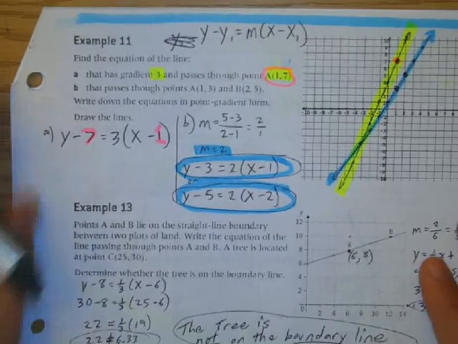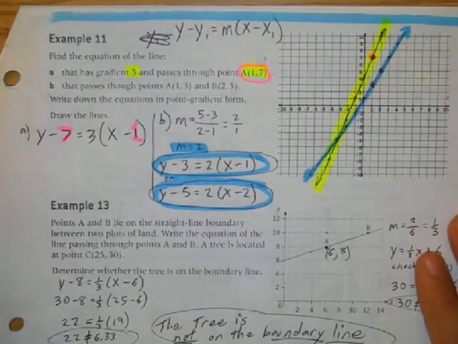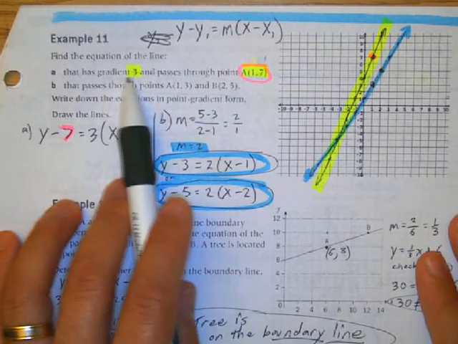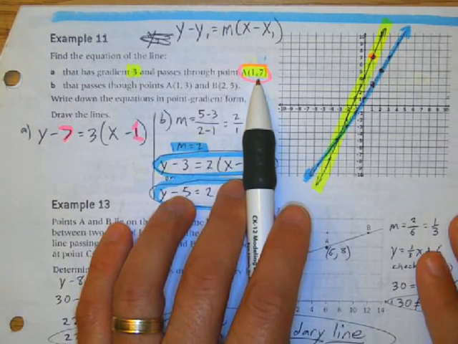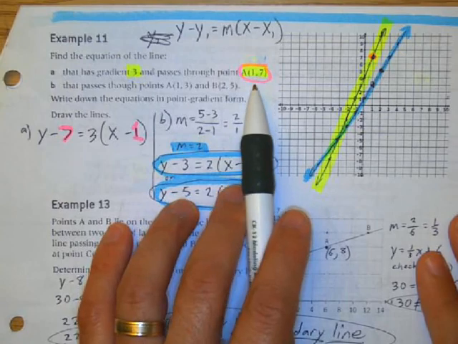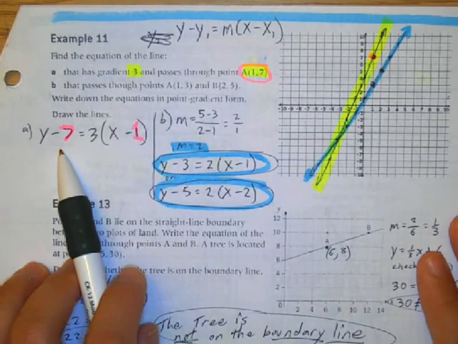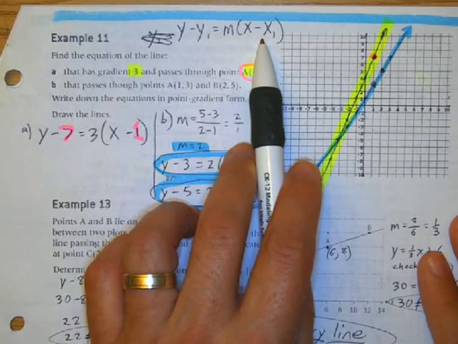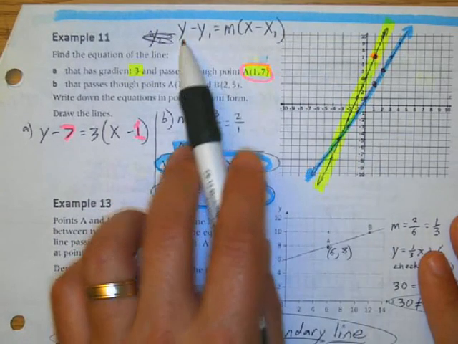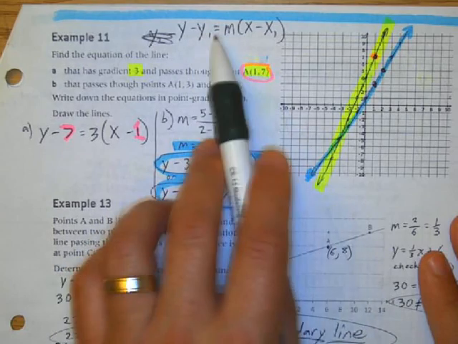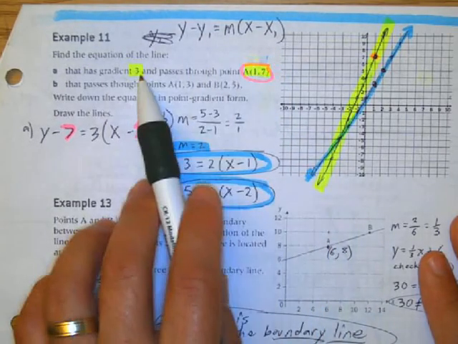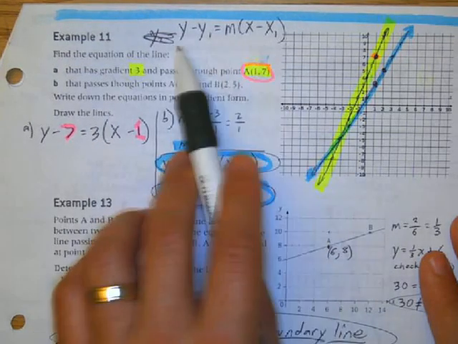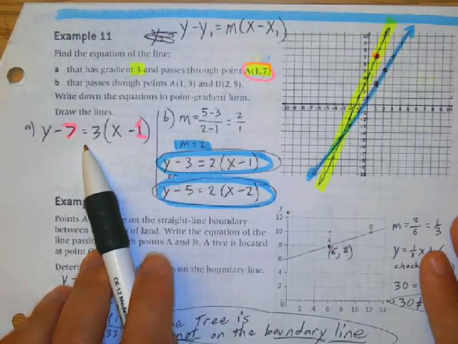Let's look at this example 11 here. Find the equation of the line that has a slope of 3 and passes through this point. The first thing I did was I put this into point slope form. This is that equation that we just saw on the previous page, point slope form or point gradient form. So my y1 is 7, my x1 is 1, my slope is 3, so I put the 7 and the 1 and the 3 into this equation, and there's my equation of the line.